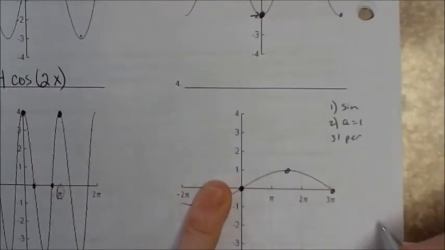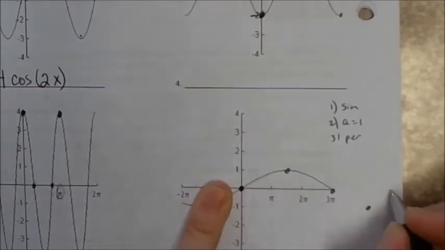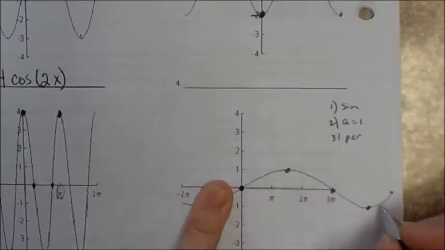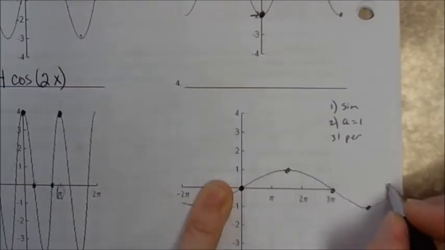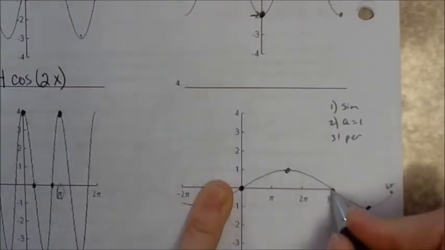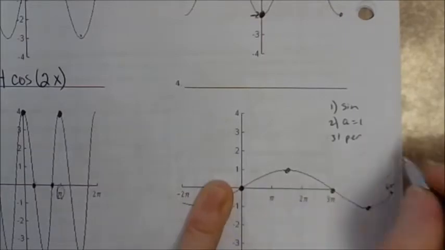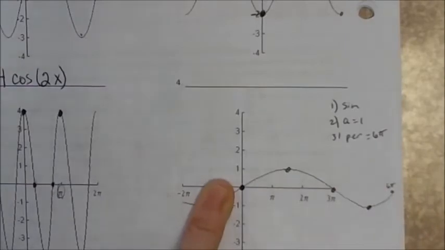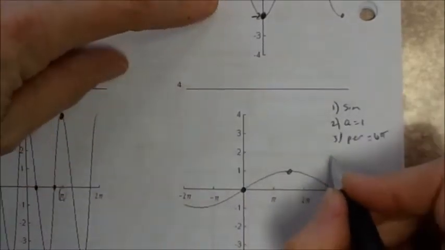We haven't gone through the whole thing. What we have to do is extend this out to get through a full cycle. So if this is half of a cycle at 3 pi, a full cycle will be 6 pi, because 6 pi is double this 3 pi. So the period is equal to 6 pi.